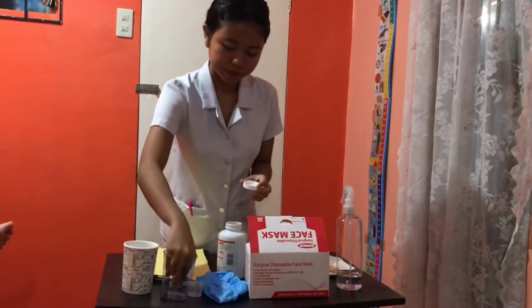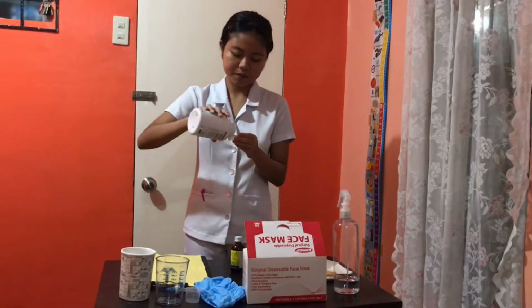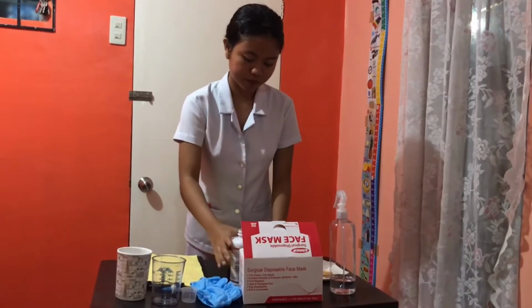Next, I am going to prepare the prescribed medication. So for tablets or capsules, I am going to gently shake the medication prescribed in a bottle cap. This ensures that the correct drug is prepared. Then if in a box, I am going to gently shake the prescribed medicine in a medicine box. This is to mix the drug well and to make sure that the accurate medication is prepared.